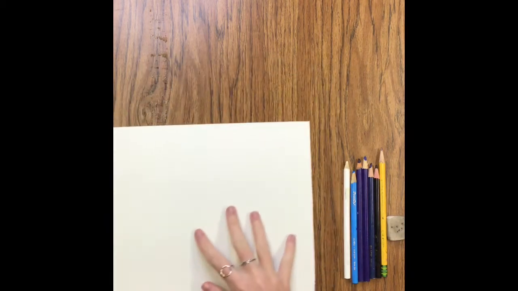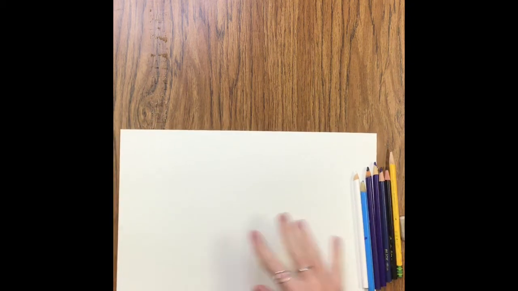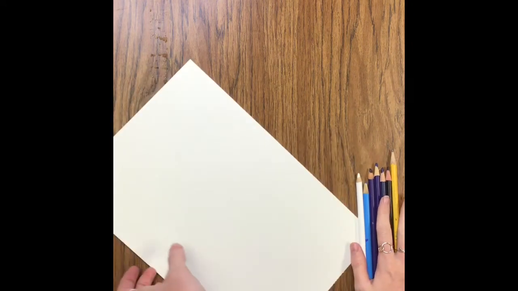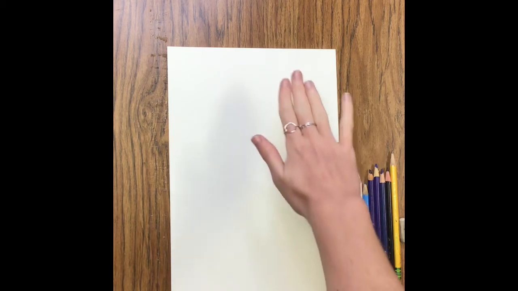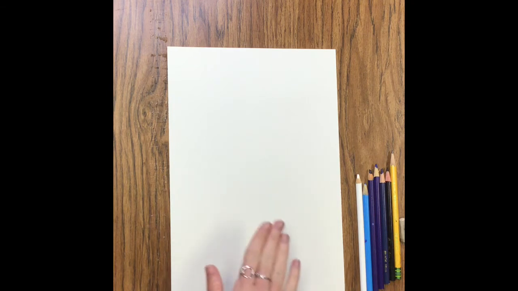This week we are going to be working with value in creating a landscape. Normally a landscape picture is created with a piece of paper that is horizontal, side to side. That's called landscape style. For this project you can choose either a normal landscape picture or a vertical portrait style picture. I'm going to be working with the vertical portrait style picture, because I want some trees that are tall and I want to show the different layers going into the distance.